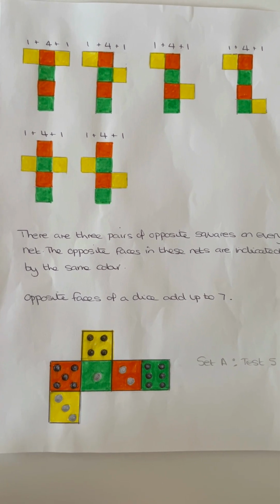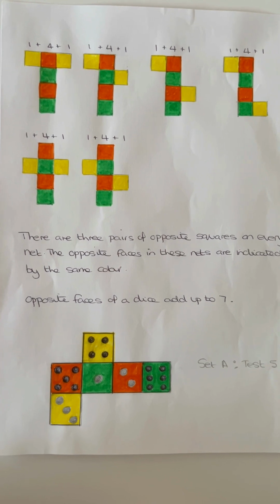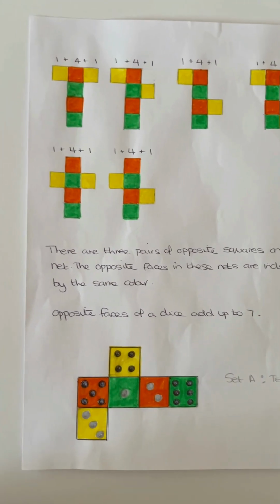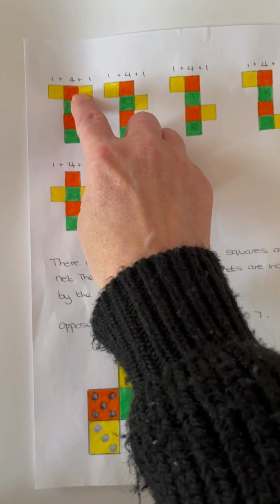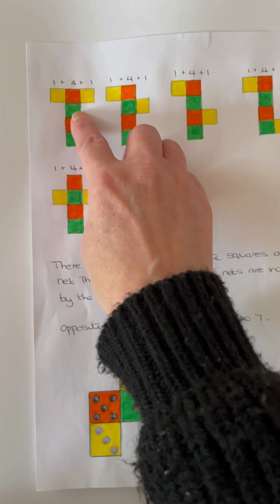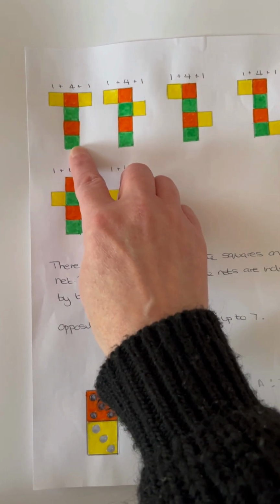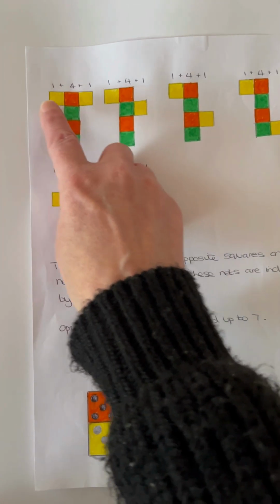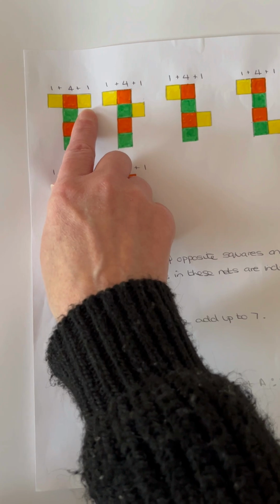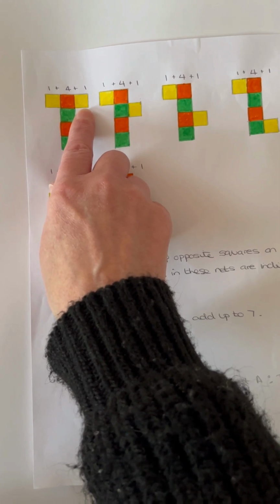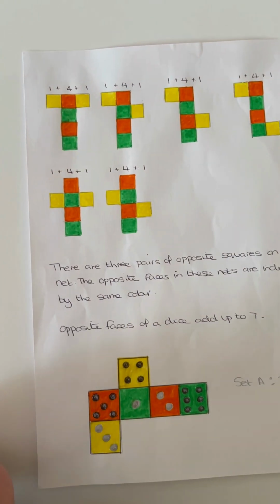The opposite faces in these nets I've shown in the same colour. So here you have an orange, skip 1, orange, green, skip 1, green, and then the 2 ones on the outer side are the yellow. When you actually make up your cube, they're the opposite sides.